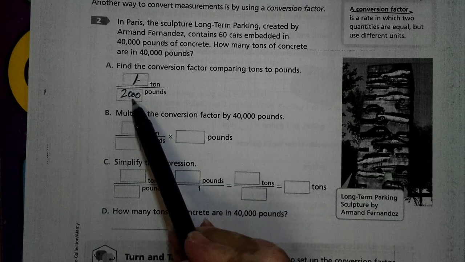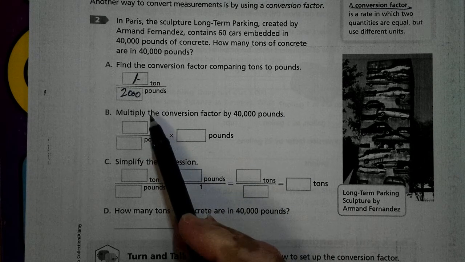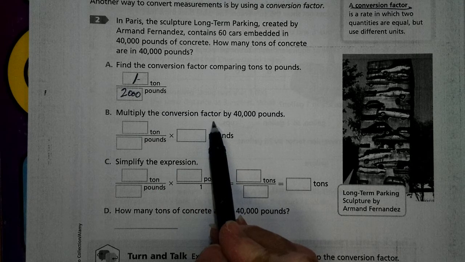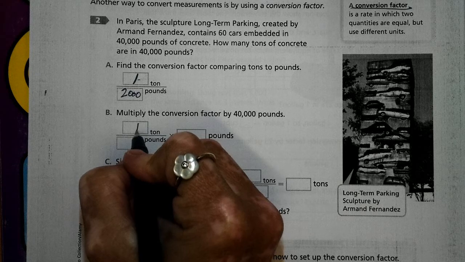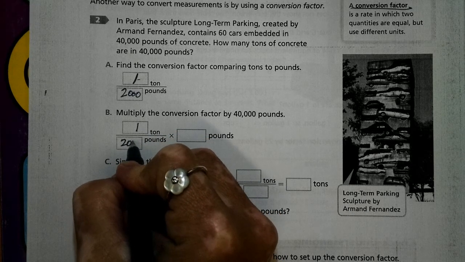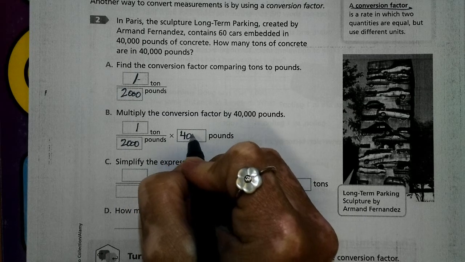Okay, everybody good so far? Yes, ma'am. Okay. Now we're moving to B. B says multiply the conversion factor by 40,000 pounds. So 1 ton in the first box, 2,000 pounds in the second, and then in the third box you're going to write 40,000.